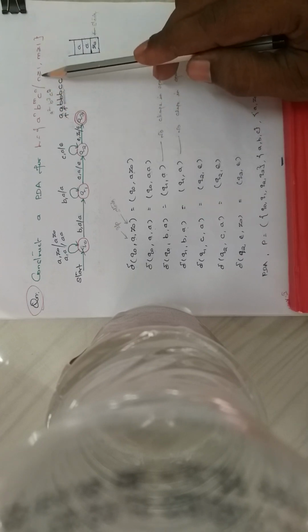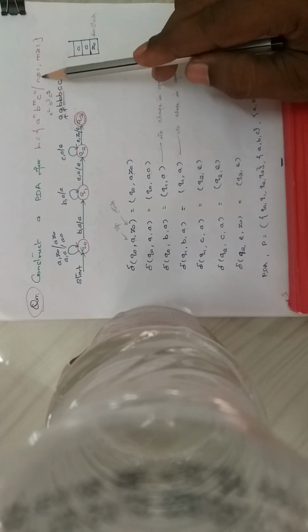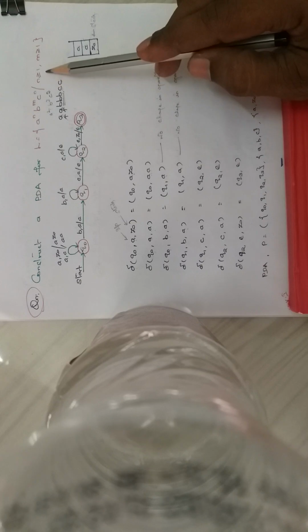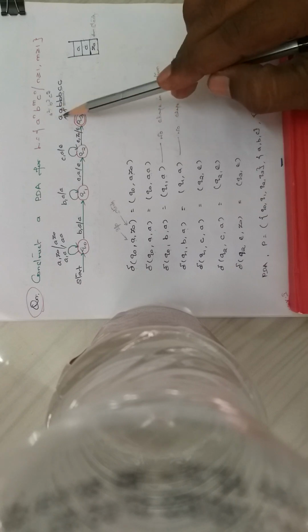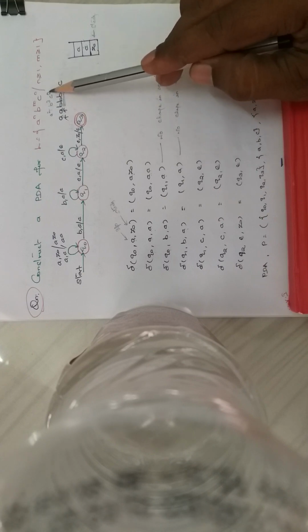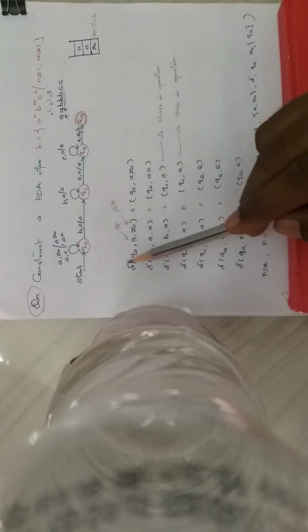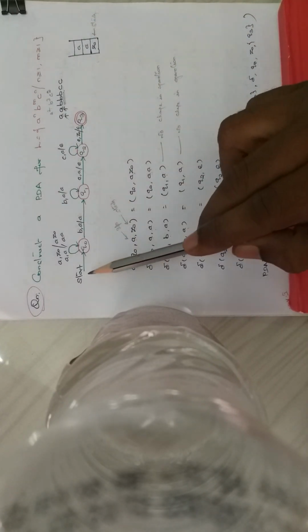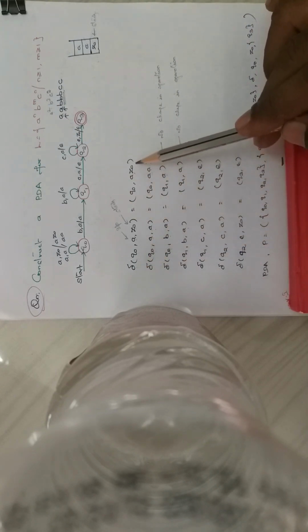Actually, you can get a lot of strings based on the input values of n and m. Right now, I am going to consider n equal to 2 and m equal to 3. You can consider any string, but right now I am going to consider a to the power 2, that is aa, b to the power 3, that is bbb, then c to the power 2, that is cc. For this I am going to construct the transition diagram, so write the transition function for this one.